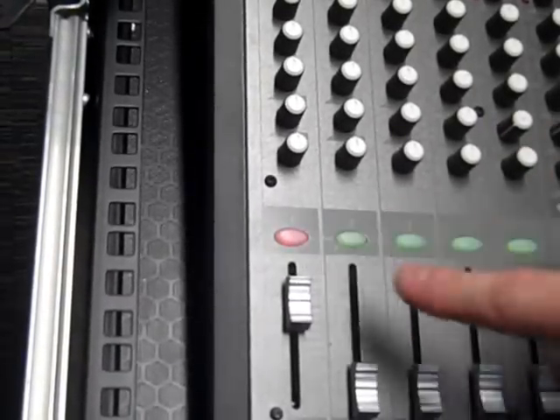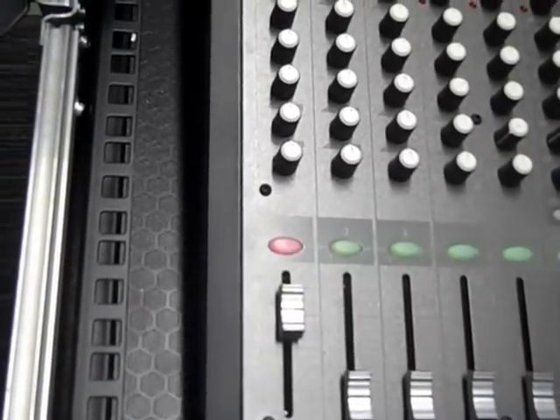on the LCD screen. So what we have to do is we have to arm the channel. So we press the arm button and it will go red. And then I'll tap the microphone and we can see now that we've got a visual representation of the signal going through the desk, and it says it on channel 1, so we're using channel 1.